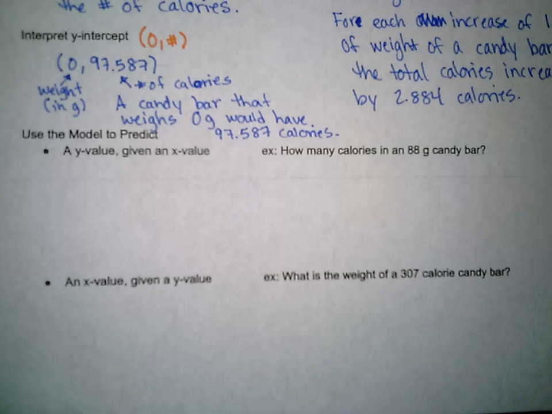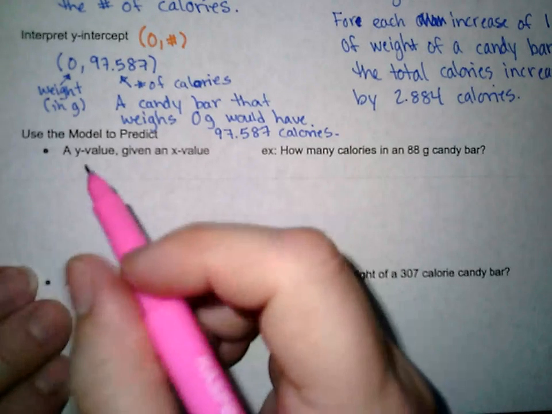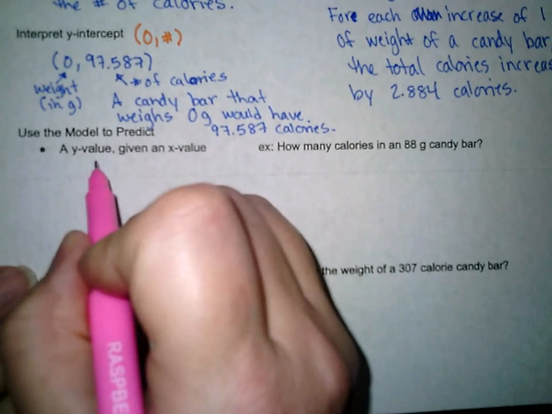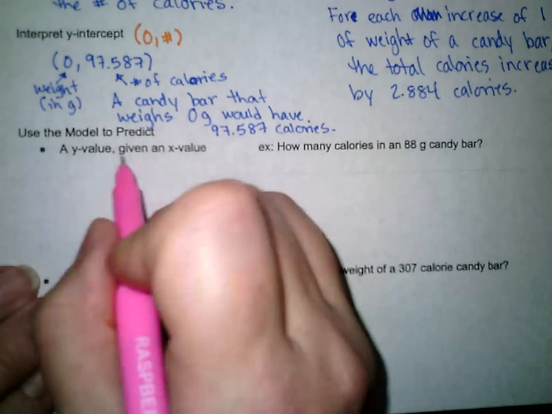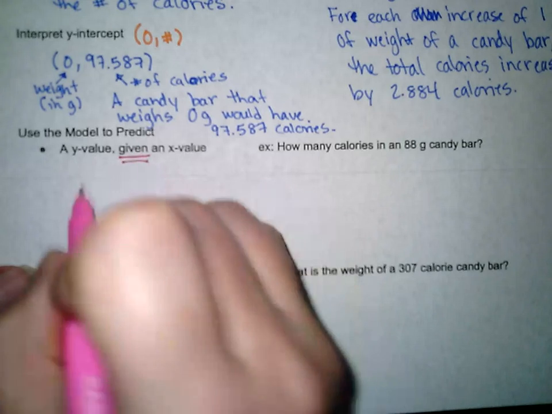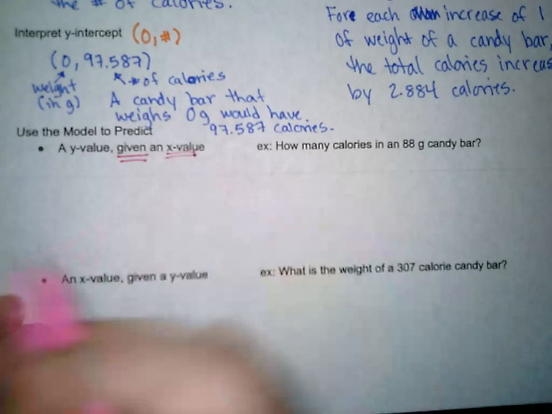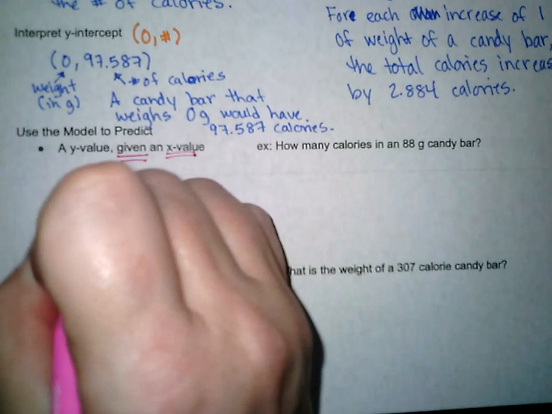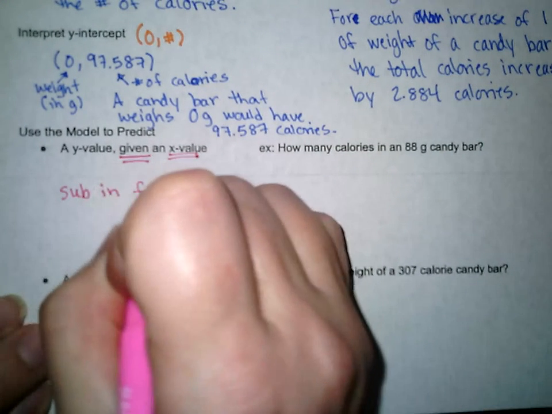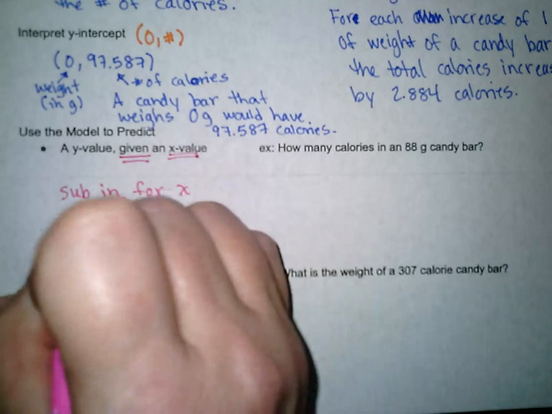So there are 2 types of ways that we might want to make a prediction. The first way is if we want to predict a y value given an x value. Then all we need to do is sub in for x and solve for y.